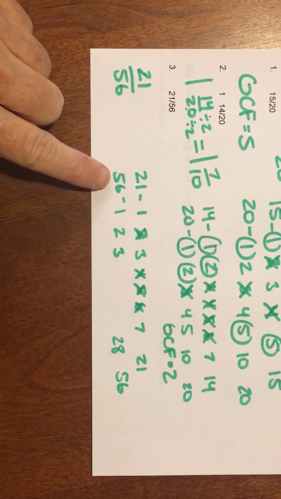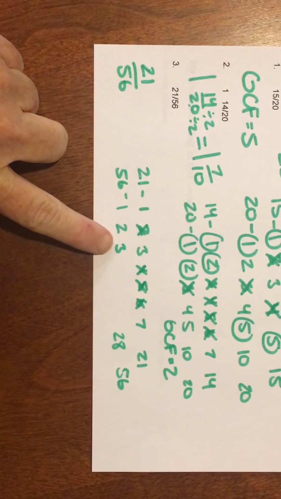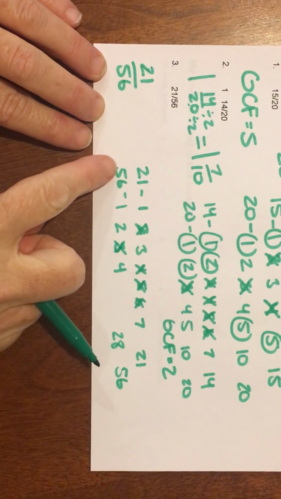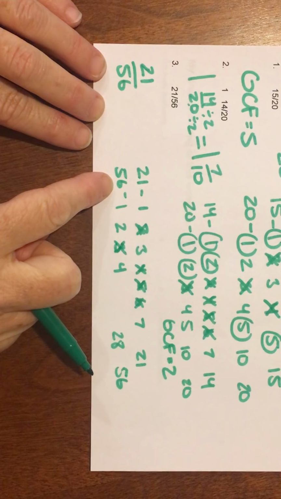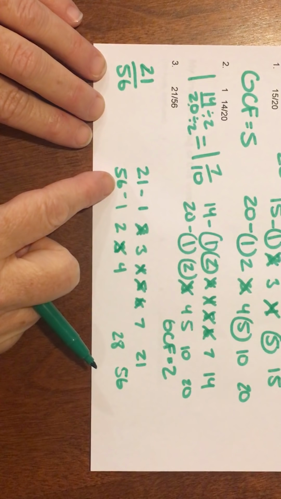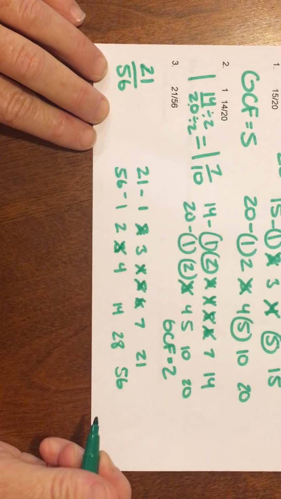3, I know 3 doesn't work because if you remember your divisibility rules, 5 plus 6 is 11, so 3 won't work. 4 times anything gives me 56. Let's see. Well, 4 times 10 is 40. 4 times 11 is 44. 4 times 12 is 48. Ooh, so it'd be 52 and 56, so it is. This would be 14. That's a really tricky one.